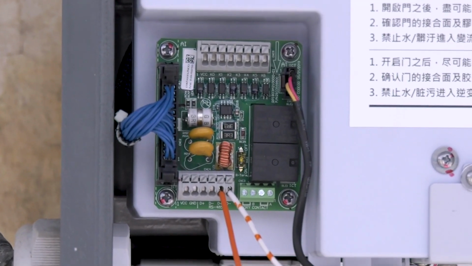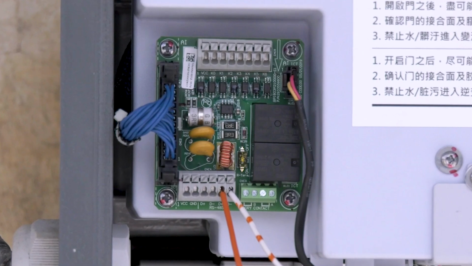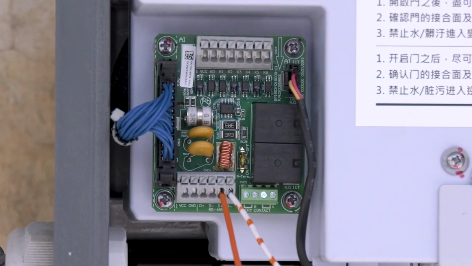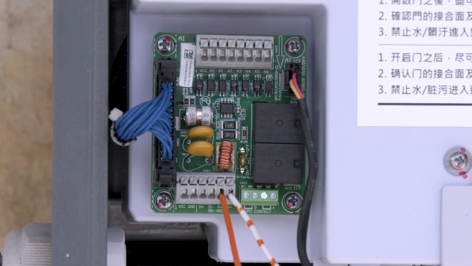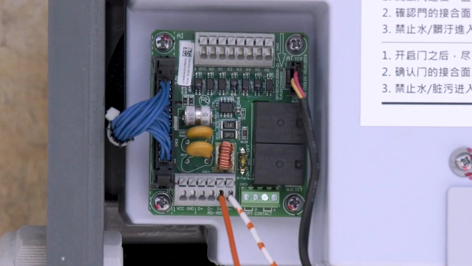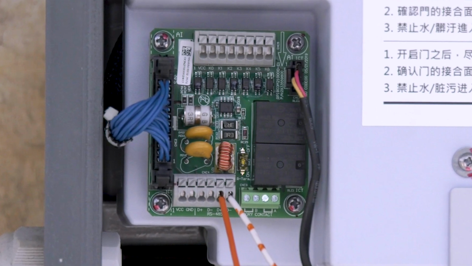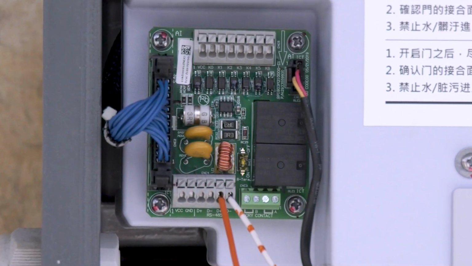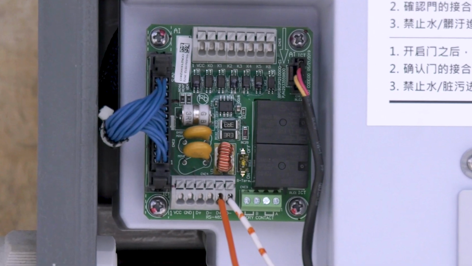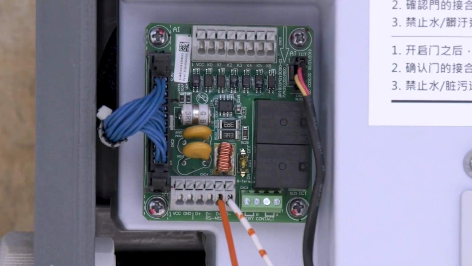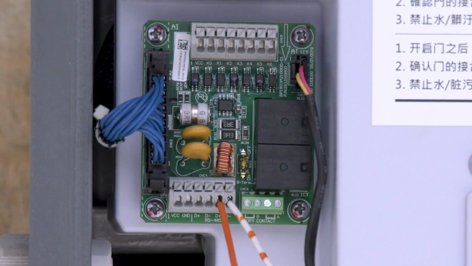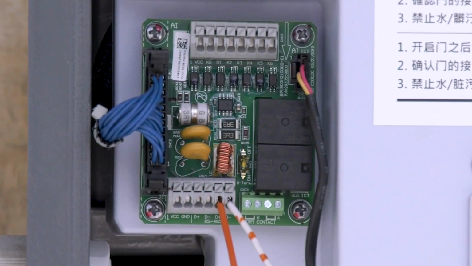The module includes terminals for various connections including VCC power supply, ground and RS-485 communication lines, which facilitate data exchange between the inverter and external monitoring or control systems. Proper communication setup is essential for real-time monitoring, diagnostics and efficient management of the solar power systems.